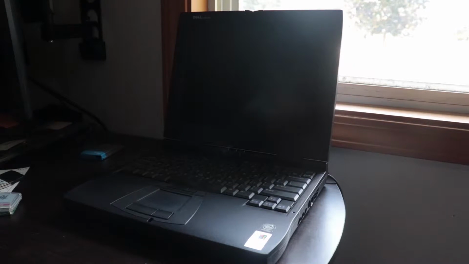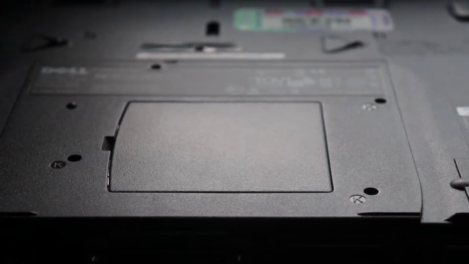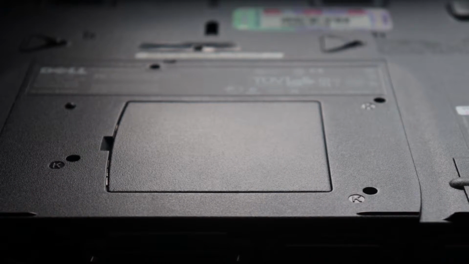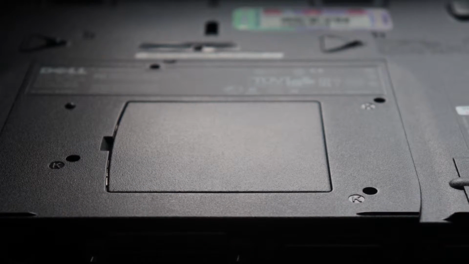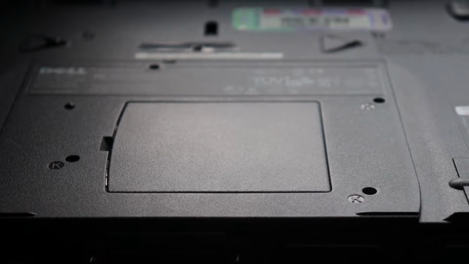The first thing we're going to be doing is upgrading the RAM. Let me go ahead and flip this thing over. I'll go get a screwdriver, and then we can start replacing the RAM. So we've got the computer flipped over here. As you can see, this is the slot for the RAM. I'm going to go ahead and get a screwdriver, and we are going to start doing the RAM.